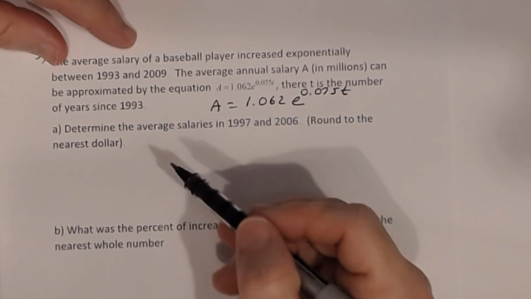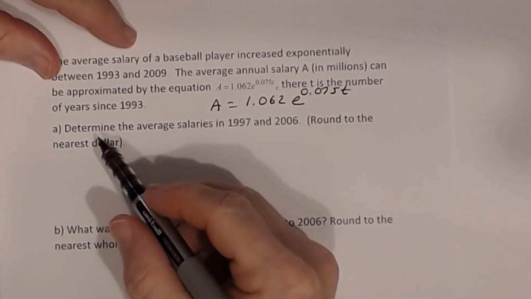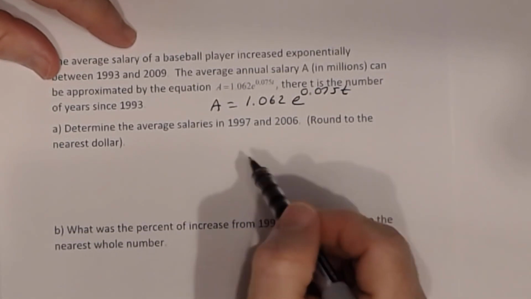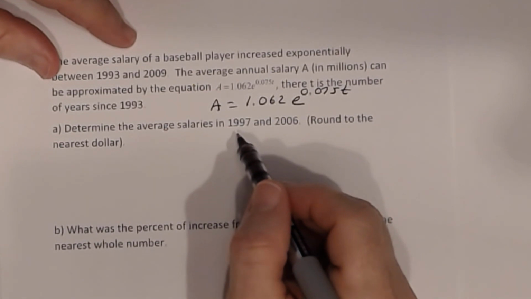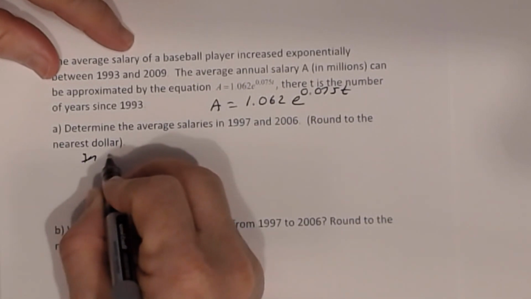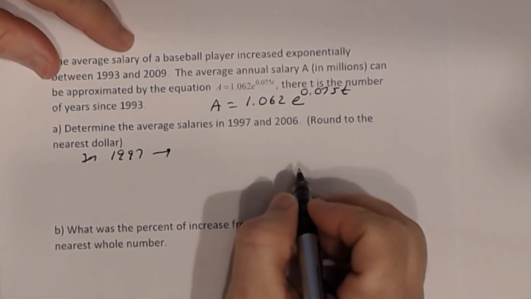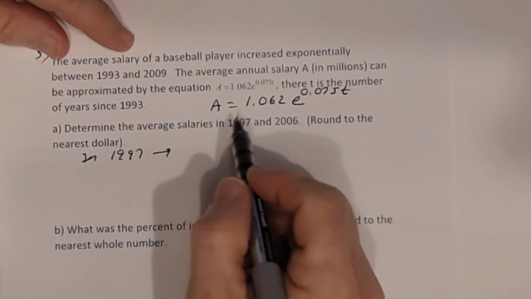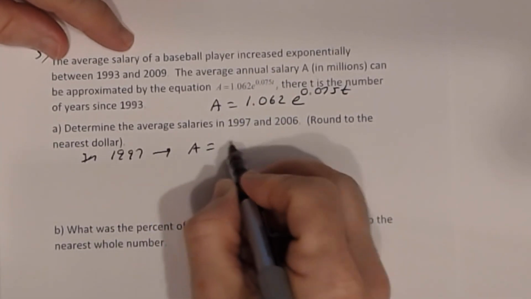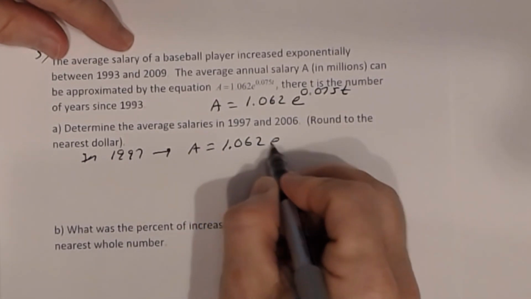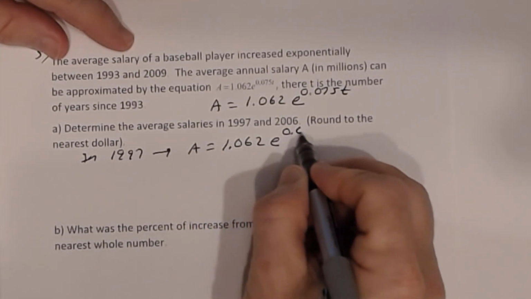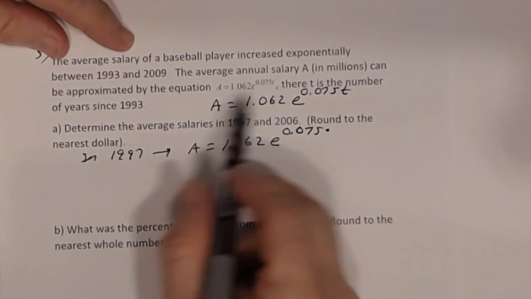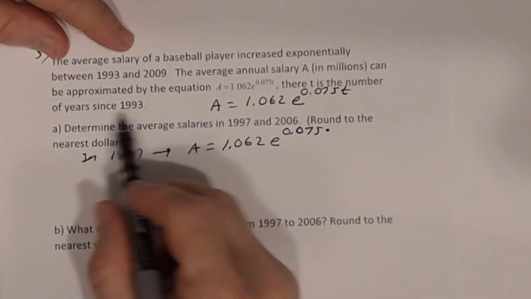All right, so it looks very similar to a problem we had earlier. So the first part says determine the average salary in 1997 and in 2006, and you round to the nearest dollar. So in 1997, we're going to figure out the average salary. So A is the average salary. That's what you're told, the average salary A, and it's going to be in millions. So A will equal 1.062 times E to the 0.075 times T. Now remember, T is the number of years since 1993.